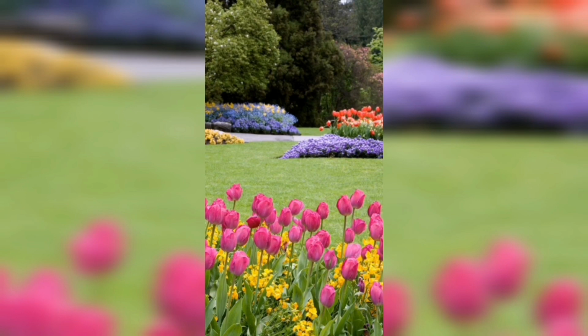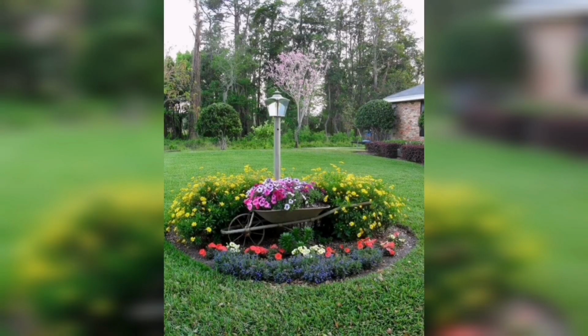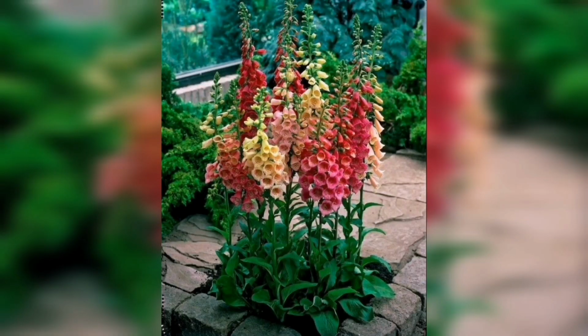When planting the flowers, be sure to space them appropriately and follow the specific planting instructions for each type of plant. Water the newly planted flower bed well and continue to water it regularly as needed.